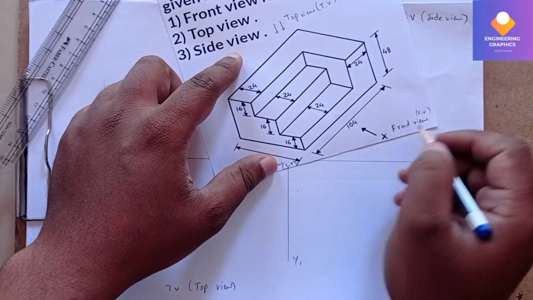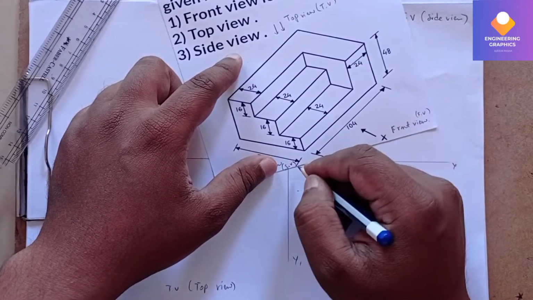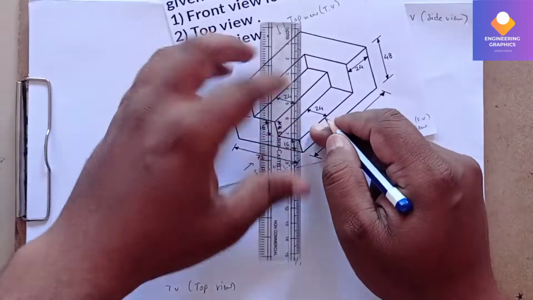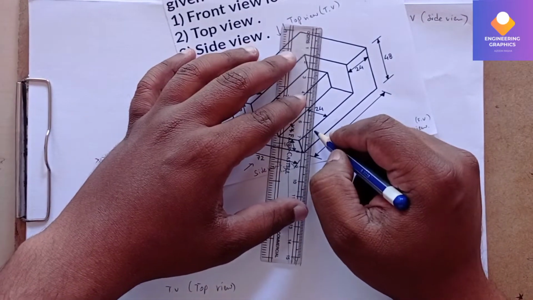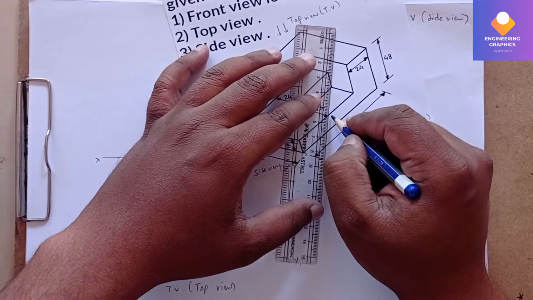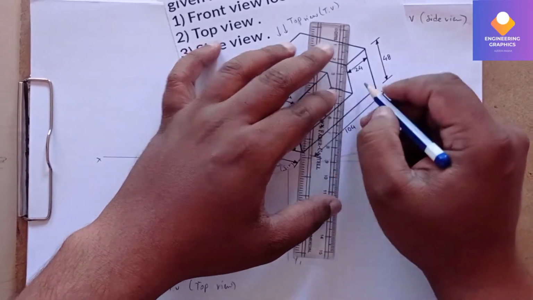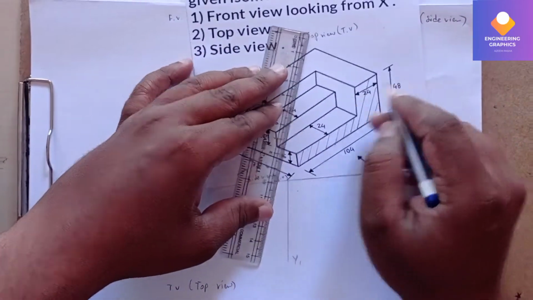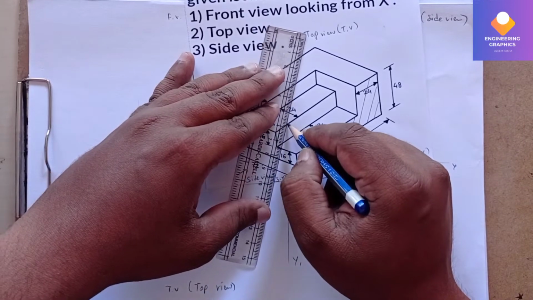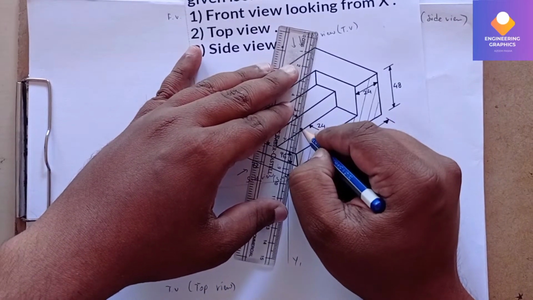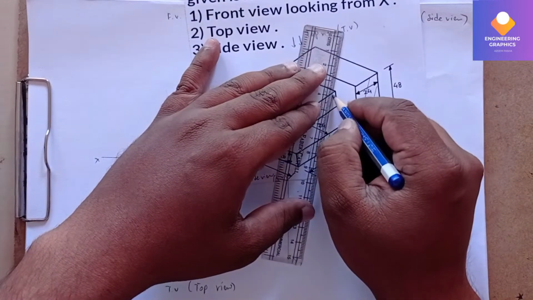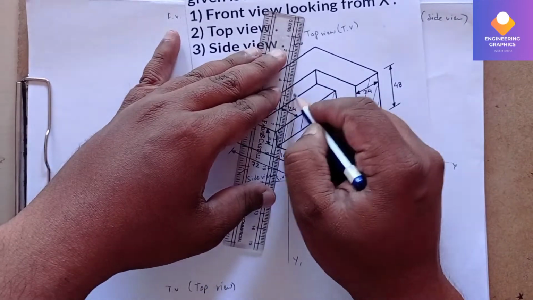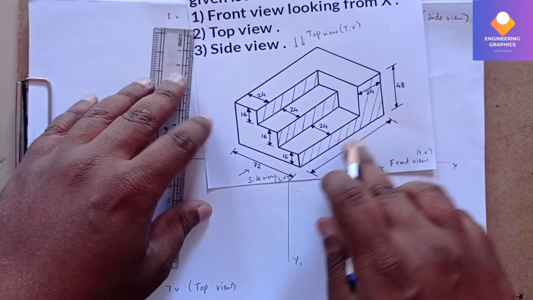Now I'll be analyzing the front view. To analyze which faces are visible, I'm going to shade them. This is how it is easy for us to identify which faces are visible from the front view. You can see that the L shape is visible from the front view, and this rectangular face is also visible, I'm shading it. This face is also visible from the front view. So these three faces are visible from the front view.